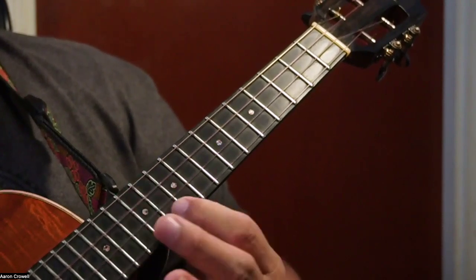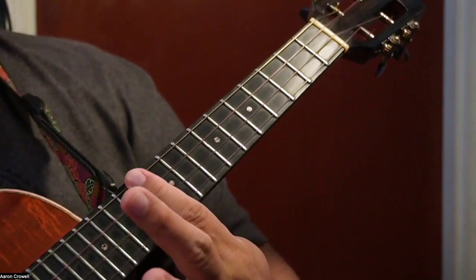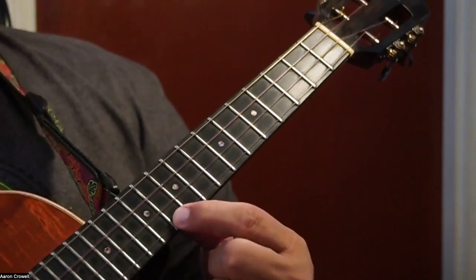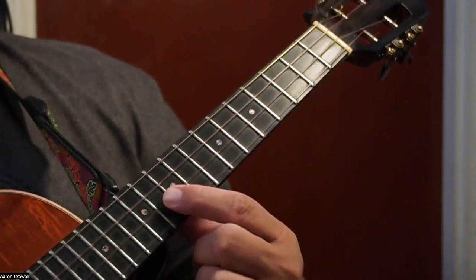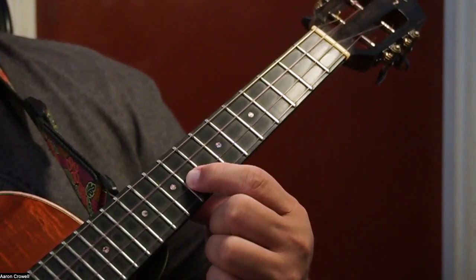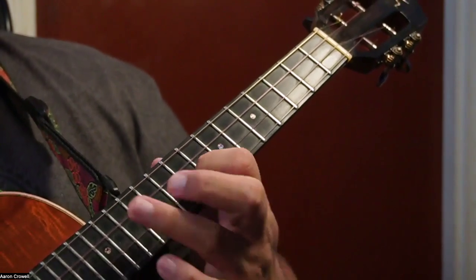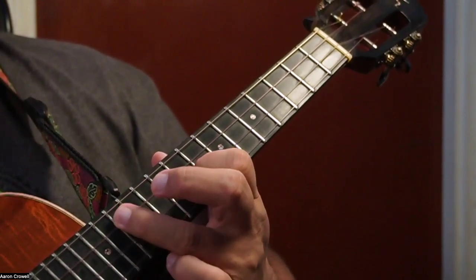Okay, so now from here, right, we're looking at A flat minor 7. I'm on the first string now, right? So we could go like this. That's 5, that's 4, right? Or I could go here, right?